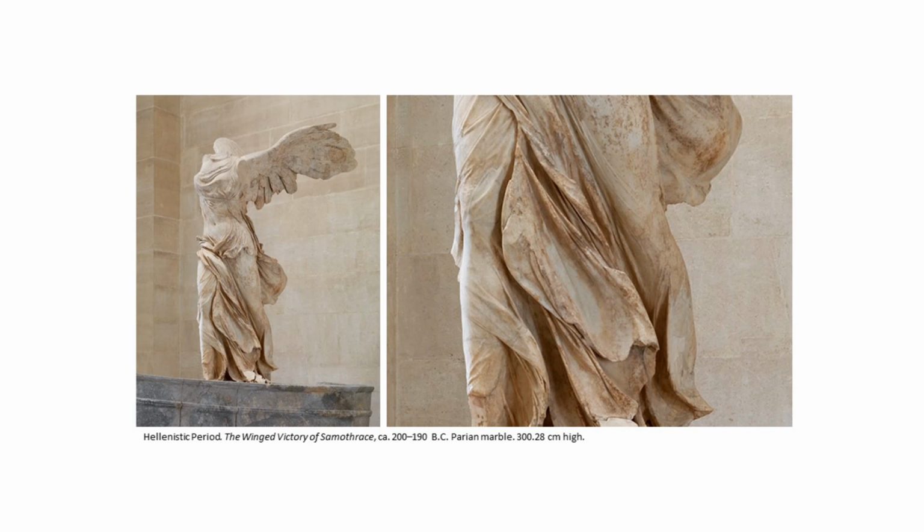Classical Greece was followed by the boldness of the Hellenistic period. The Winged Victory of Samothrace represents the goddess Nike, which means victory. Notice the natural and almost heroic treatment of drapery, which conveys the illusion of movement as the wind blows, creating folds.